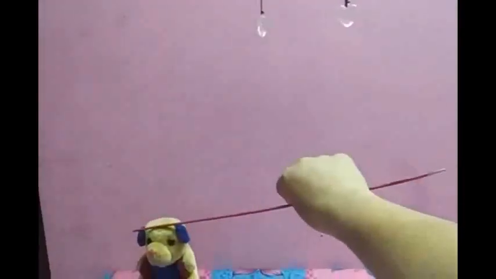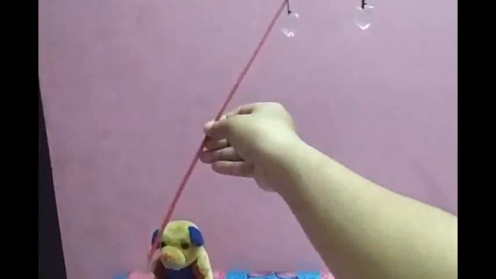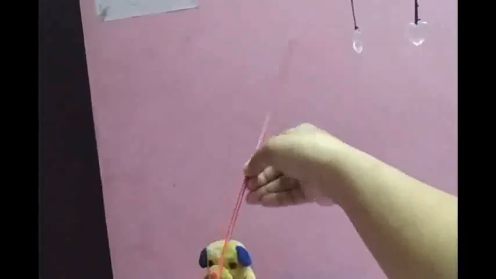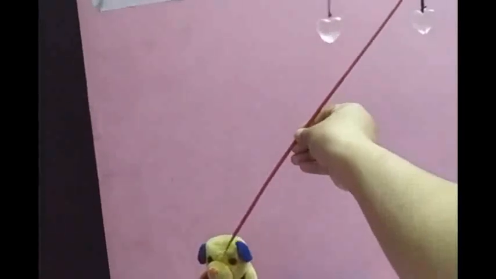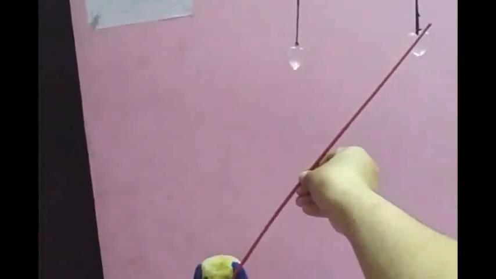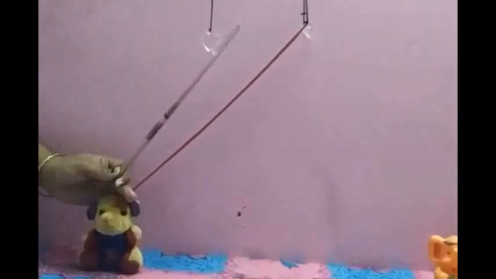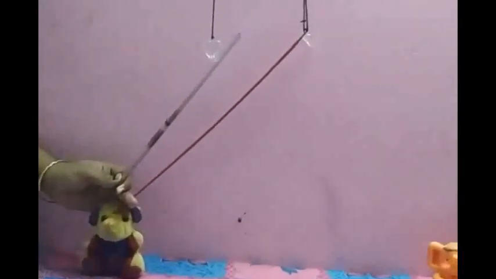This is the horizontal level. This is the line of sight when she spots the balloon at first. And this will be the horizontal level when she spots the balloon at the second position. So these are the two lines of sight. Okay. So I will draw it in the figure.